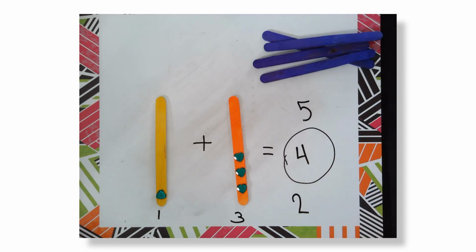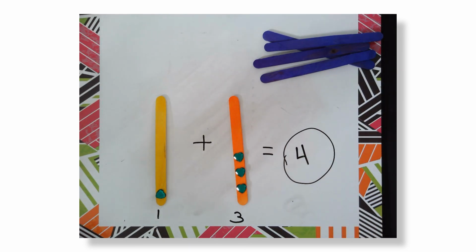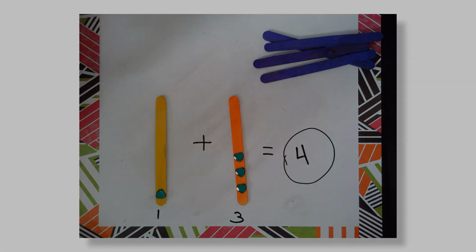They can erase the ones that aren't the answer. It just depends on the individual of what makes more sense. For some individuals, it makes sense to circle it. For others, it makes more sense to wipe it away or cross it off. You just have to play it by what makes sense to them the most.